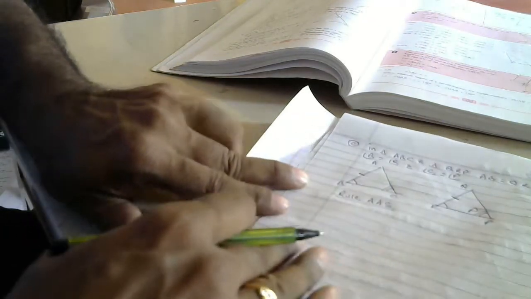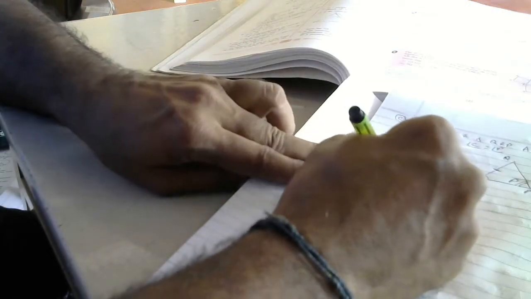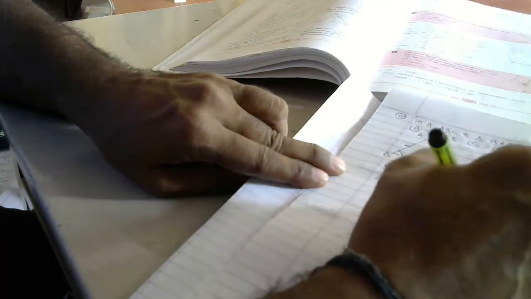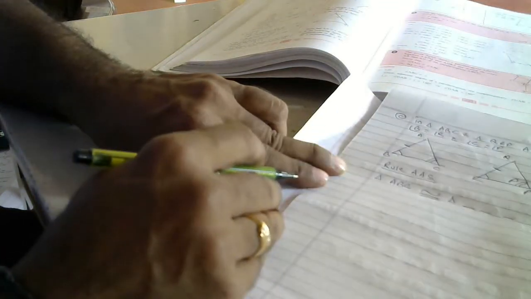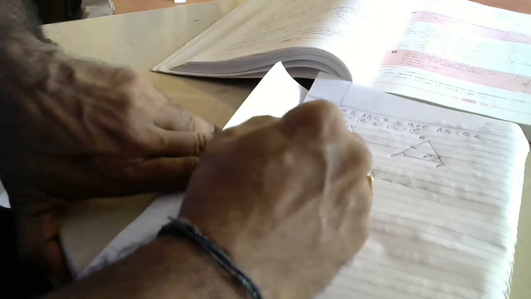Now since it is congruent, let's try to set it in order. Triangle ABC is congruent to triangle dash dash dash. Now the good thing is we have two angles. When we have two angles, let's try to fix the angle.